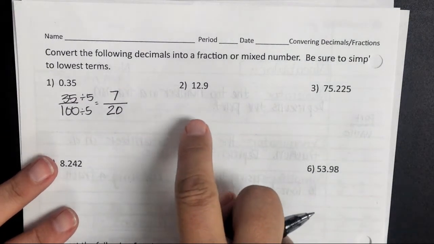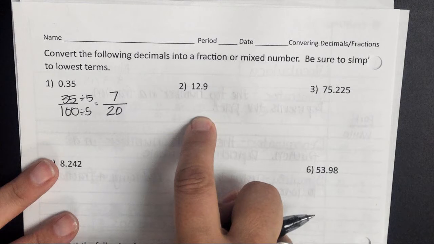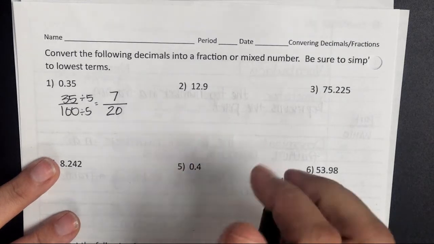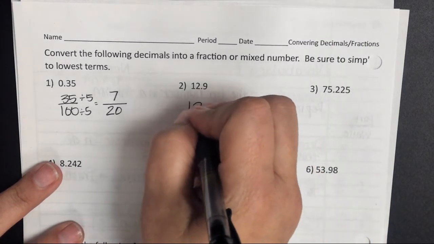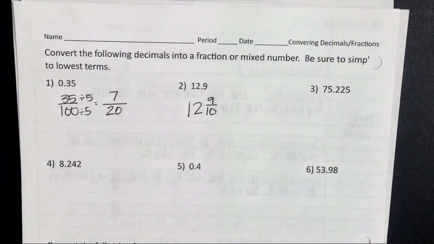Okay? Now, be careful on number 2 because we're going to have to show a lot of work. Someone read this decimal for me. Ashley. Did y'all hear what she said? 12 and 9/10. Make sure to show all your work. I'm joking.